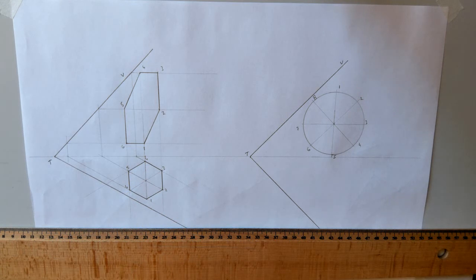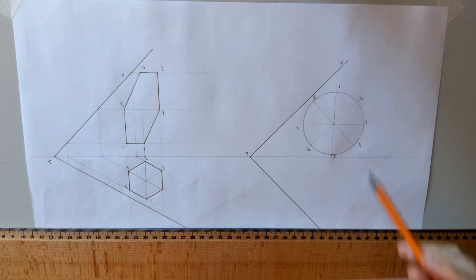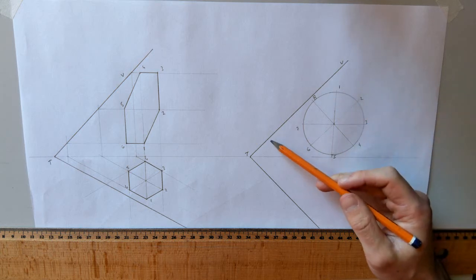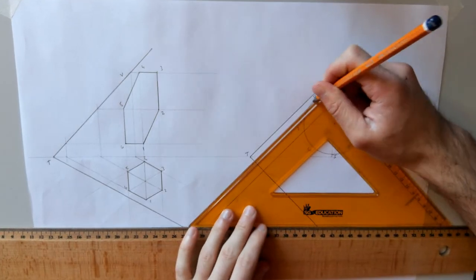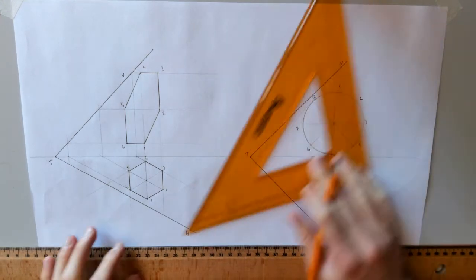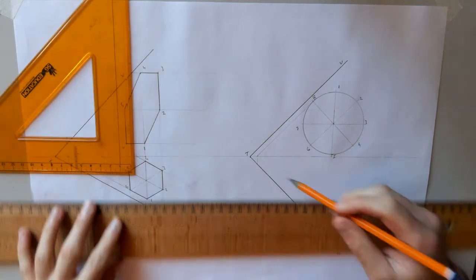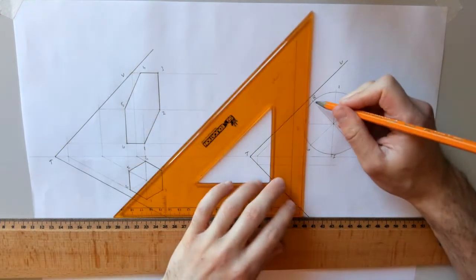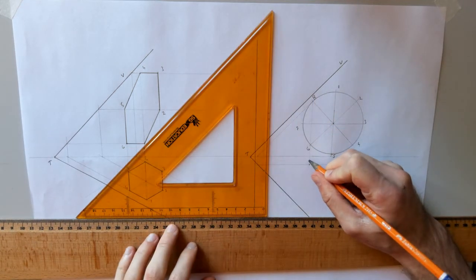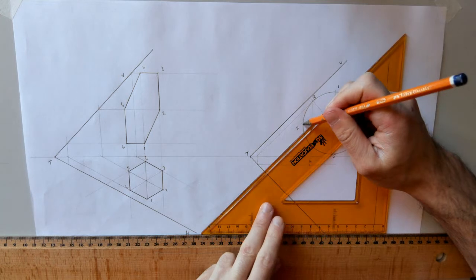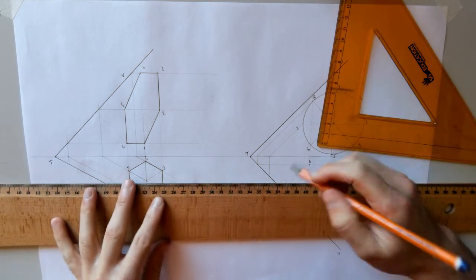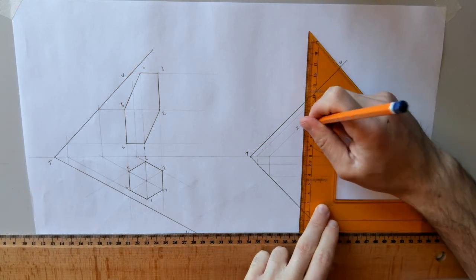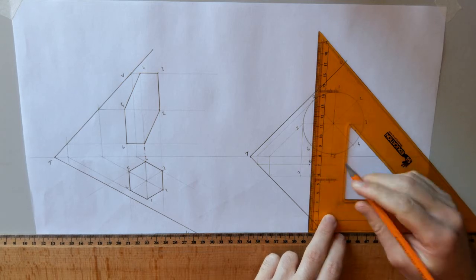So we follow the exact same process again. This time our view is taken in the elevation. So what we need to do is take all of our points parallel to the vertical trace and then down and across. So I'll just start off with 8 here first. So 8 goes out at 45 degrees, goes down, goes across, and 8 is now there as a result. So repeat the process for all of them. So 7, take the point down, you get 7 there.